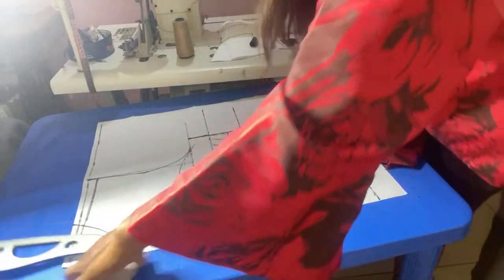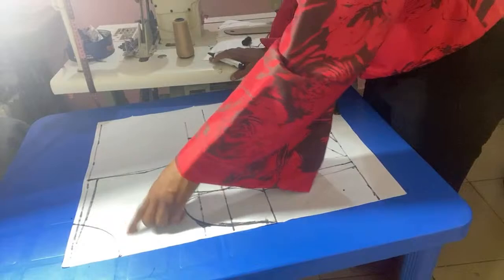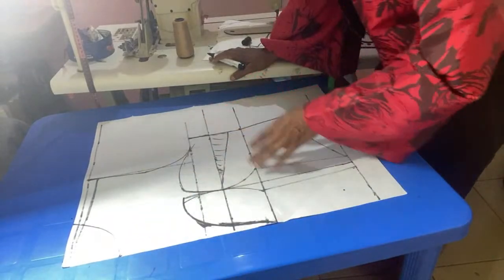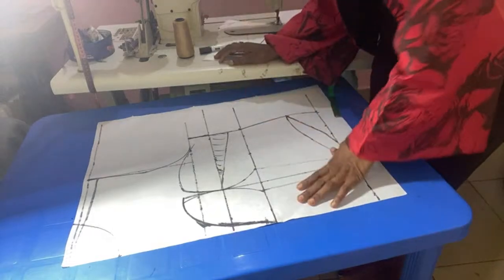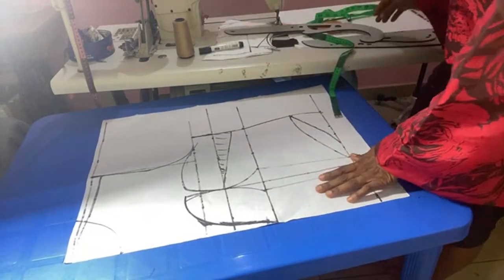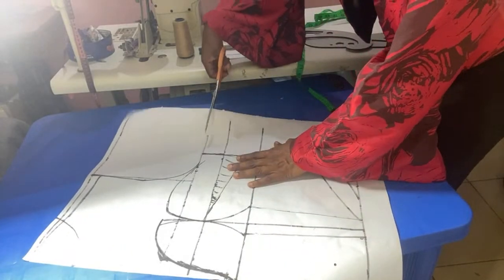There are some things you wear, because if you are cutting a yoke and you are using 3 by 5, it will not look good. You understand? It's not going to look good. The neckline on the yoke is not going to look good. Okay, so now let's take off our yoke first, just like I said.